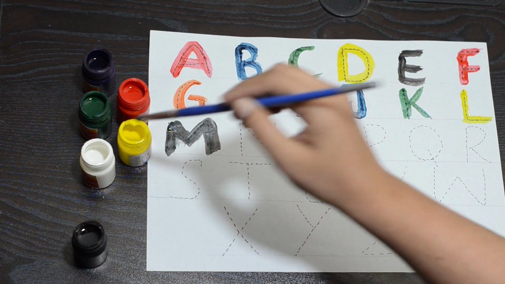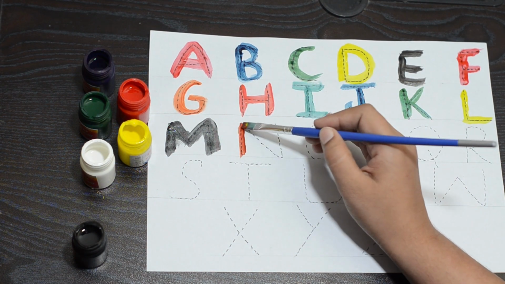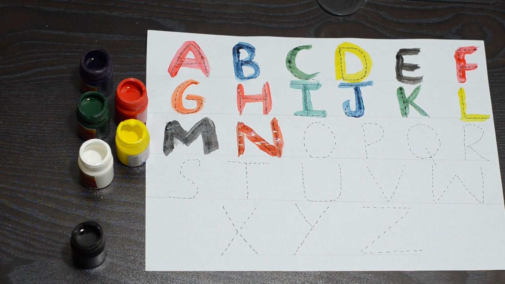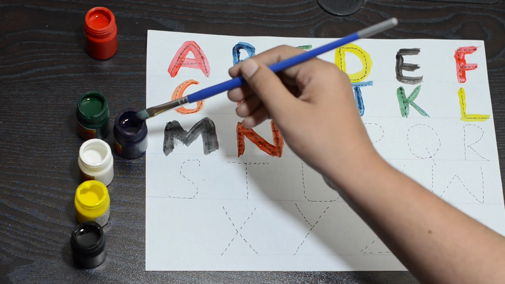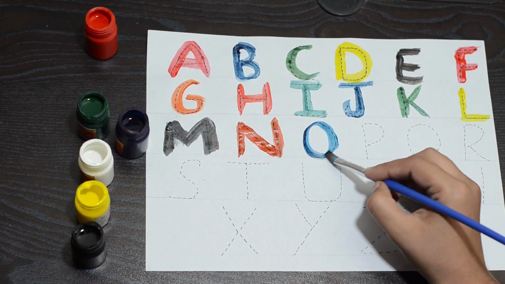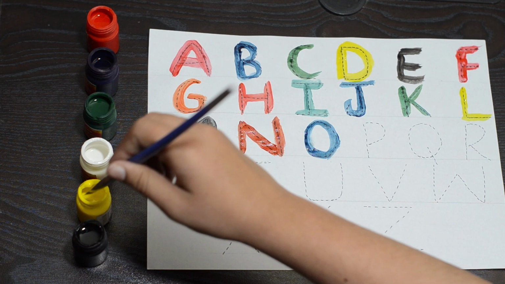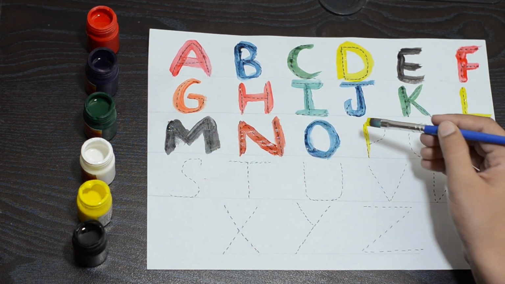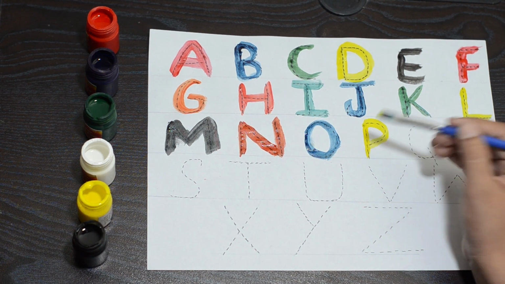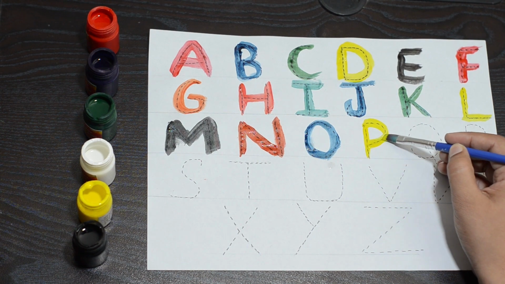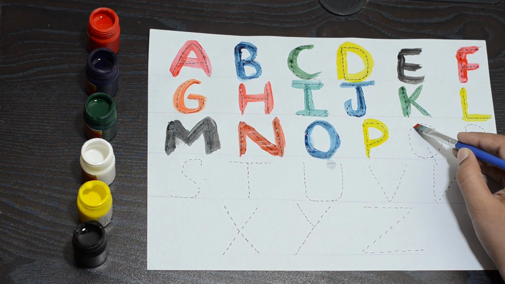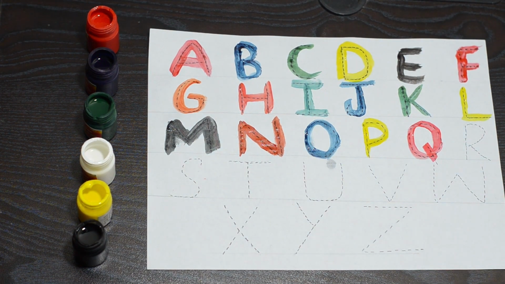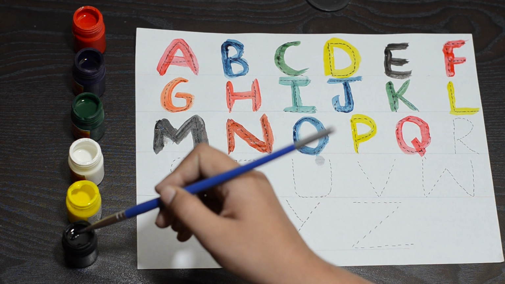Let's draw the letter N with orange color. N. Let's draw the letter O with blue. O. Let's draw the letter P with yellow. P. Let's draw the letter Q with red color. Q. Let's draw the letter R with black color.